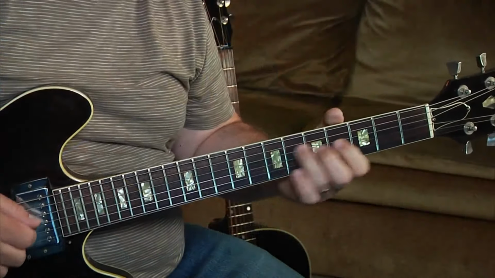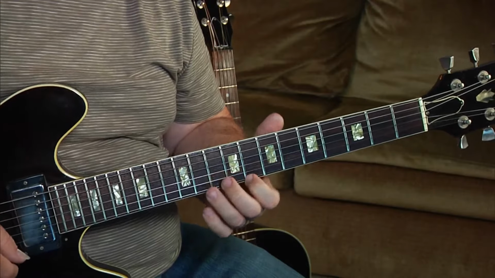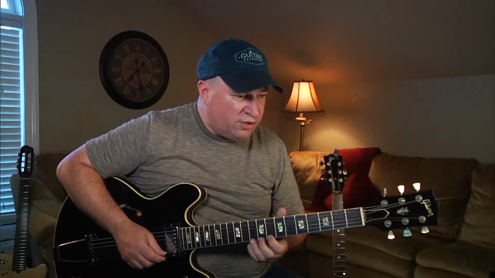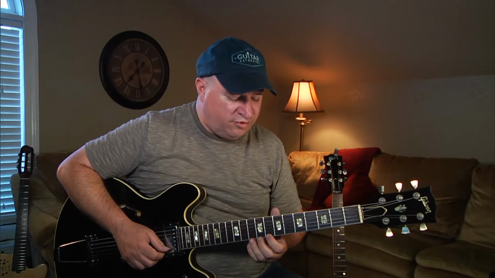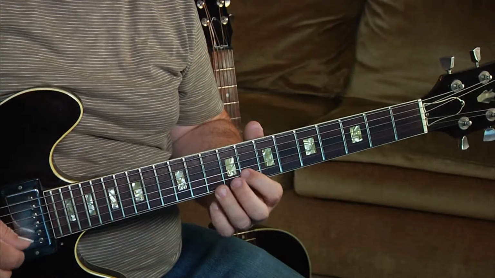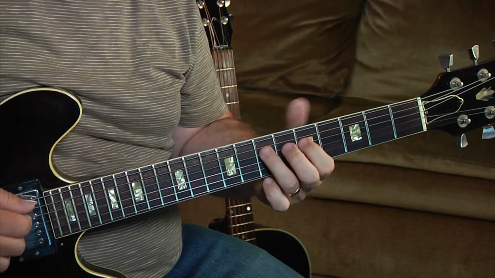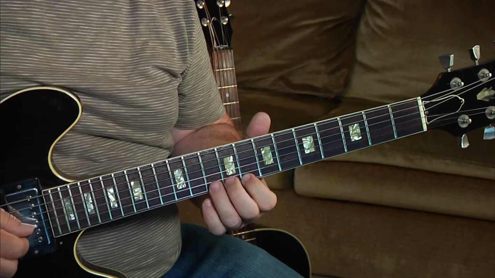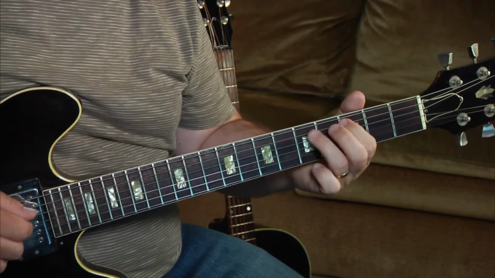But it's a similar fingering for both of those. A great little lick. Now, if I wanted to come down, I show it also that's descending there too. Same thing. You want to start with the finger of the target note. A great little lick.